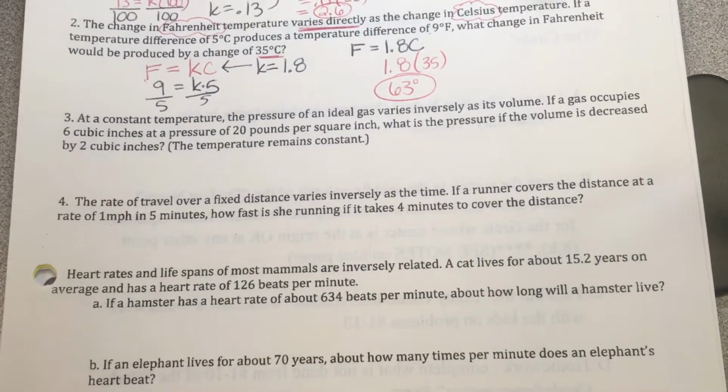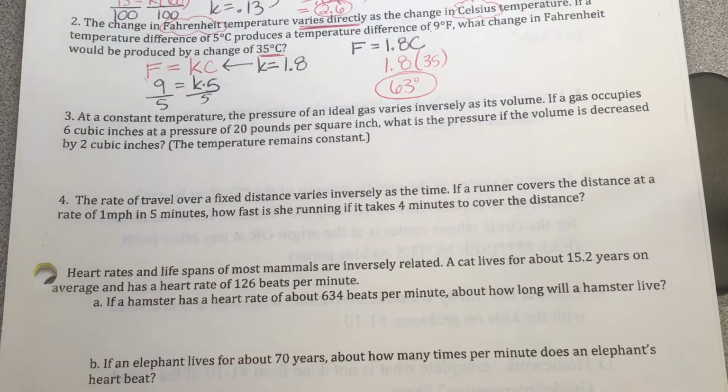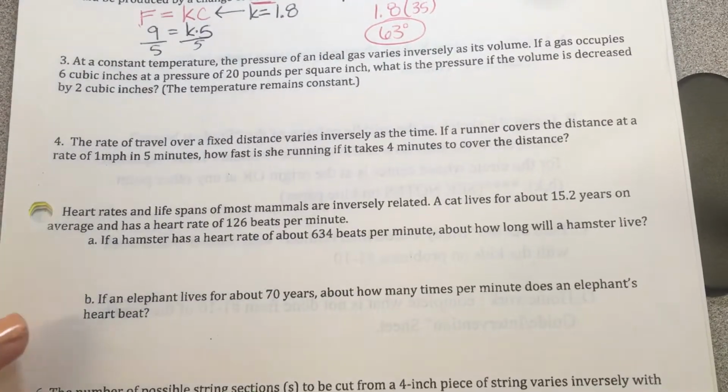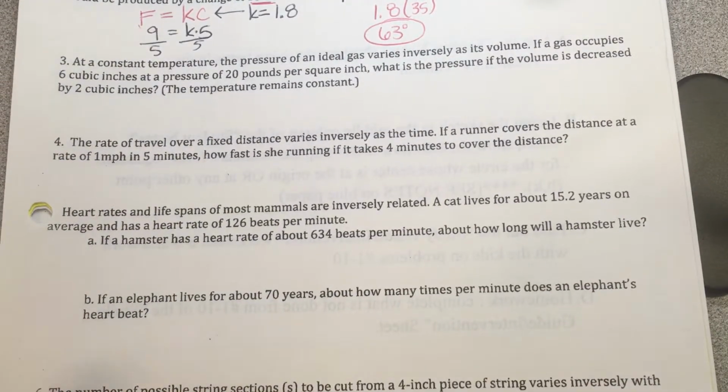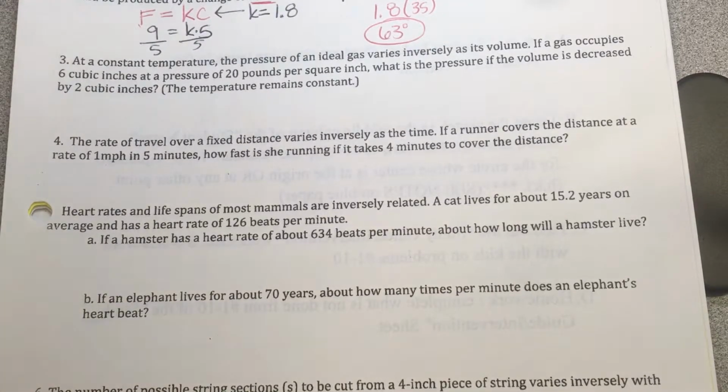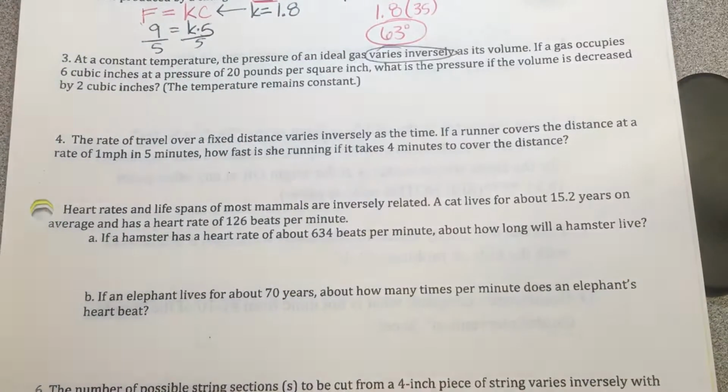Number 3. At a constant temperature, the pressure of an ideal gas varies inversely with its volume. If a gas occupies 6 cubic inches at a pressure of 20 pounds per square inch, what is the pressure if the volume is decreased by 2 cubic inches? The temperature remains constant. What's my keyword? Varies inversely. That should be circled, underlined, highlighted, something.